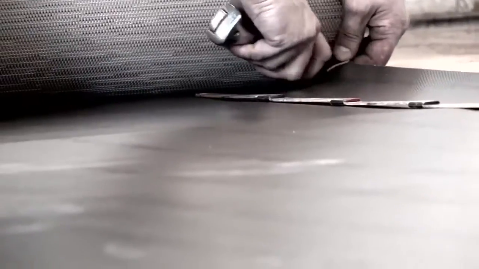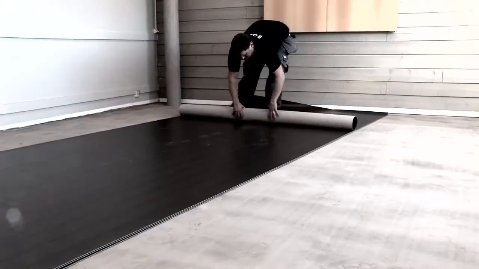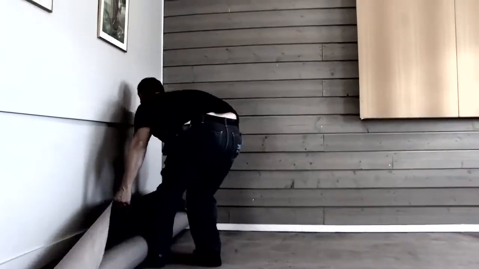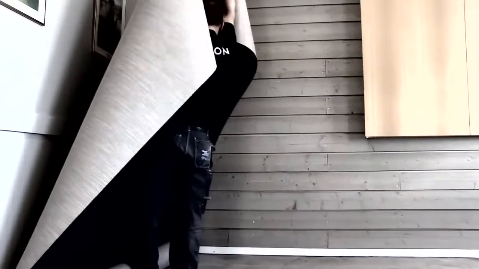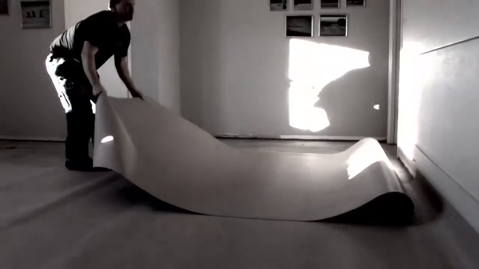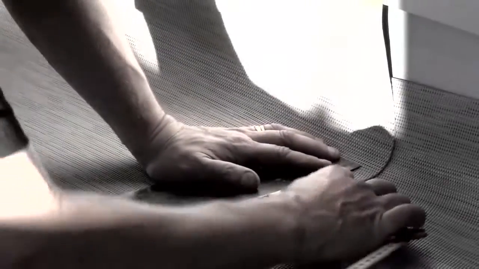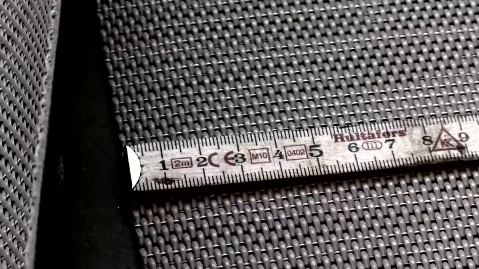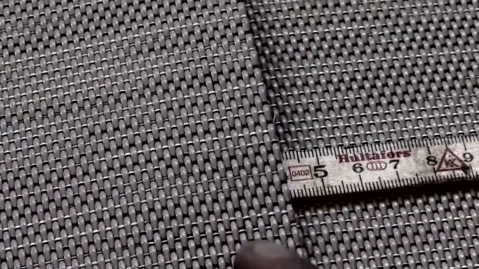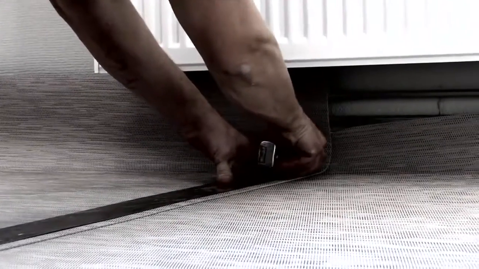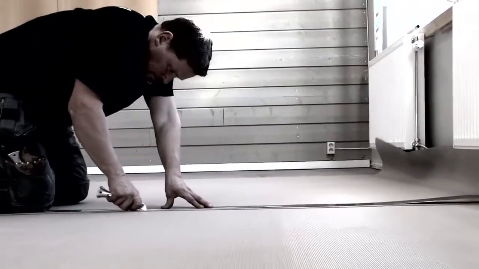Cut the length. Roll them out and allow them to relax. Remember that the lengths are installed with a 4 cm overlap. Cut through both layers at the center of the overlap, in this case 2 cm from the end. Keep the knife straight and steady and use a straight blade.